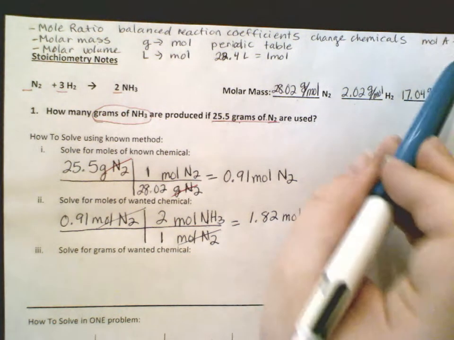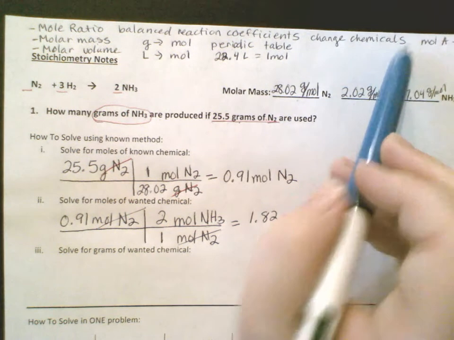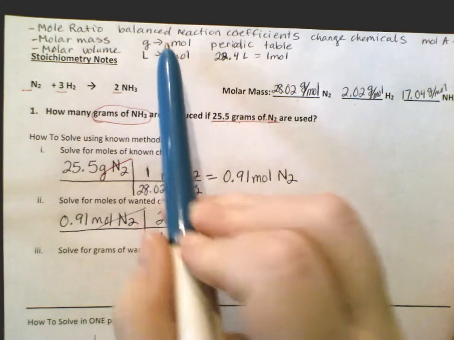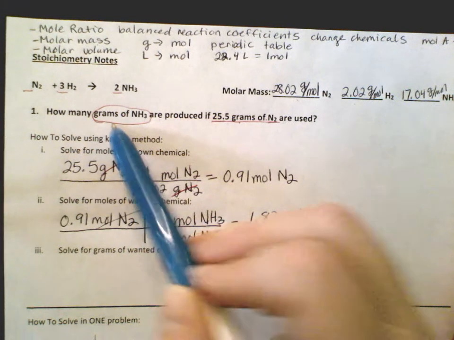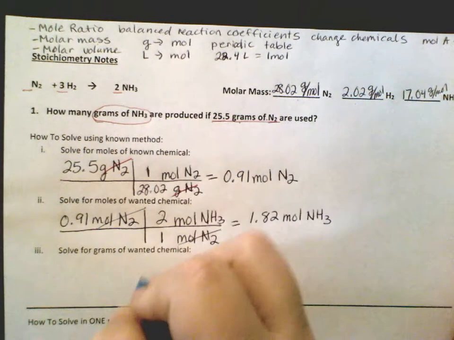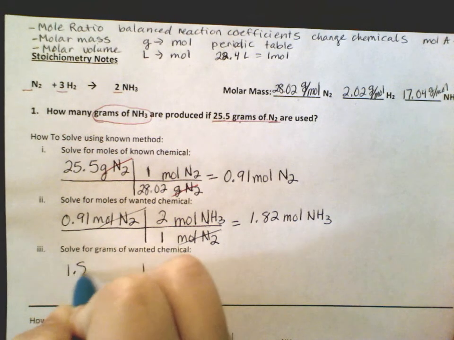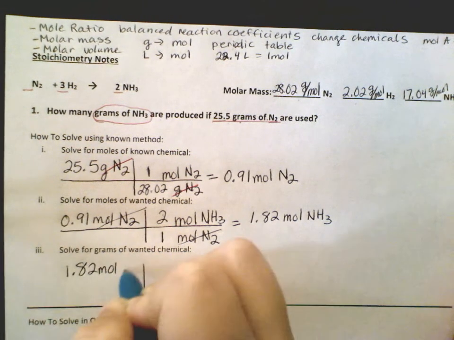So again, we can look at our options. We can change back, which we don't really want to do. We just did that step. We can change it to grams, which is what it's asking for. Or we can change it to liters. Again, it doesn't ask for liters, so we don't want that. So really our only option is to change this to grams. Get it to the unit that it's asking for.